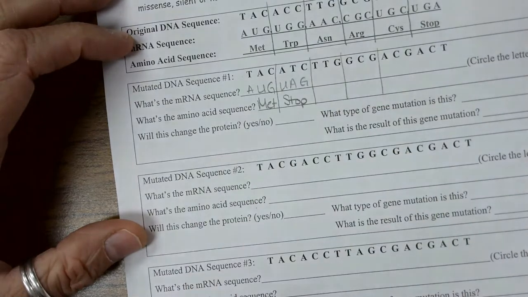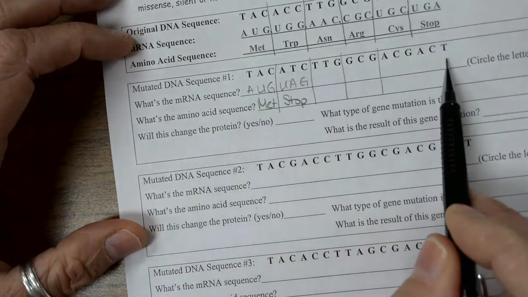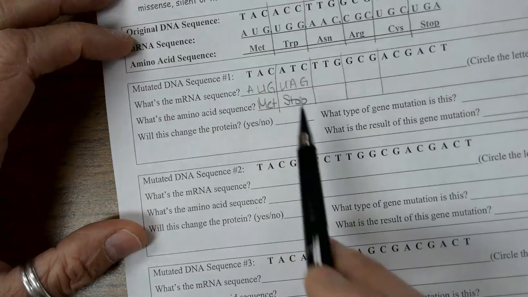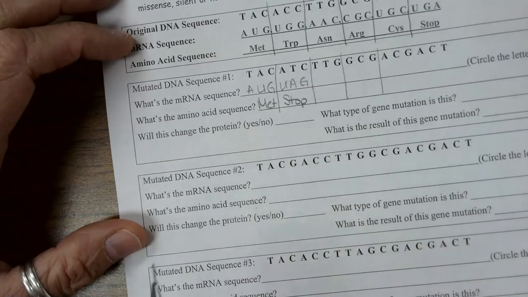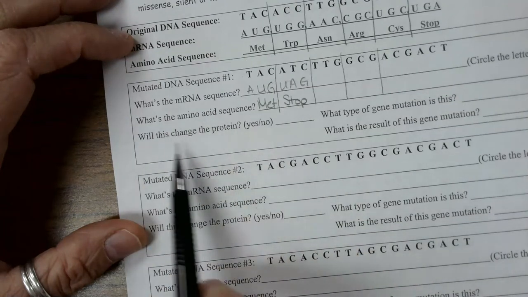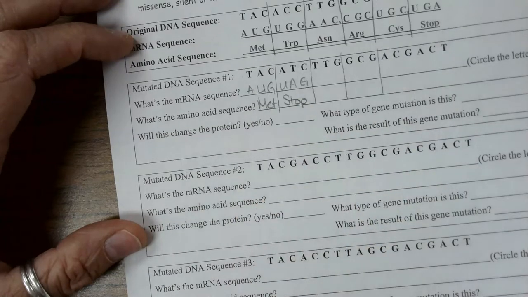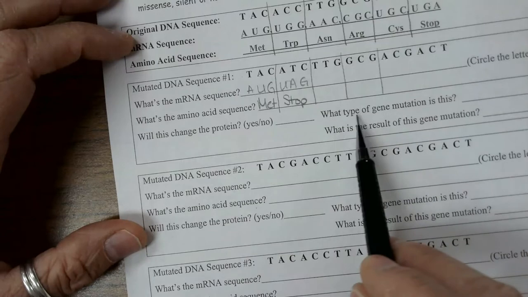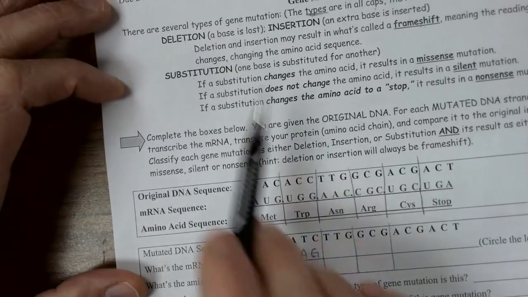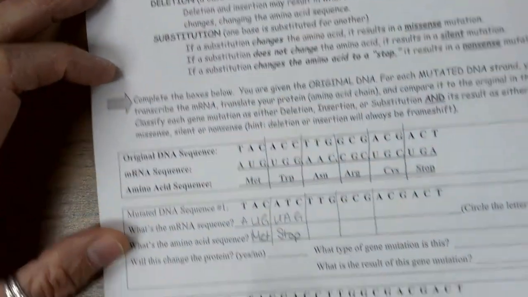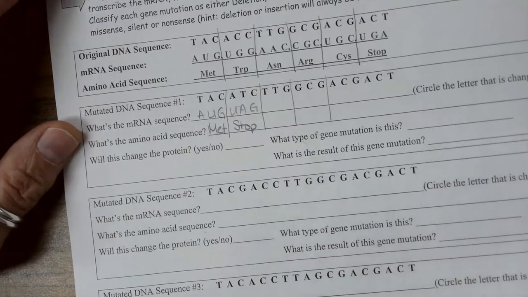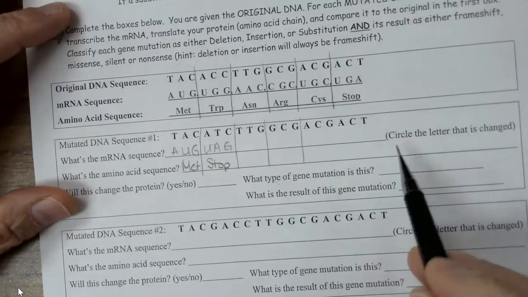I'm going to stop there. You do need the rest of your mRNA here. I just stopped for time's sake. But if you get a stop, you actually stop. Was the protein changed? You're just going to tell me, is this protein different from this original? Yes or no? What type of gene mutation is this? Use the types up here, the ones in all caps. What result?